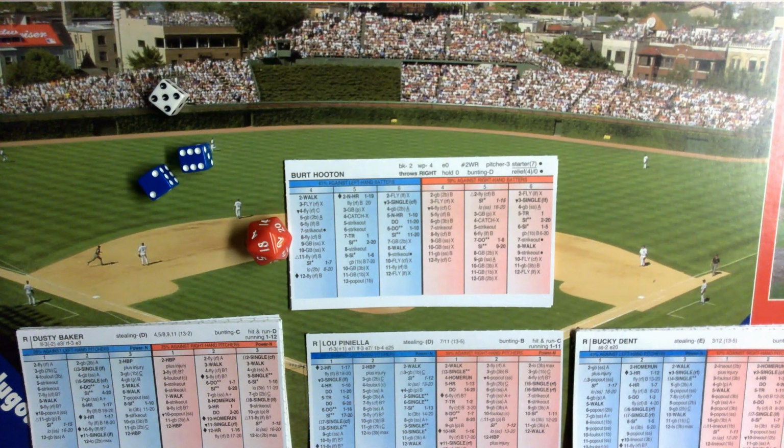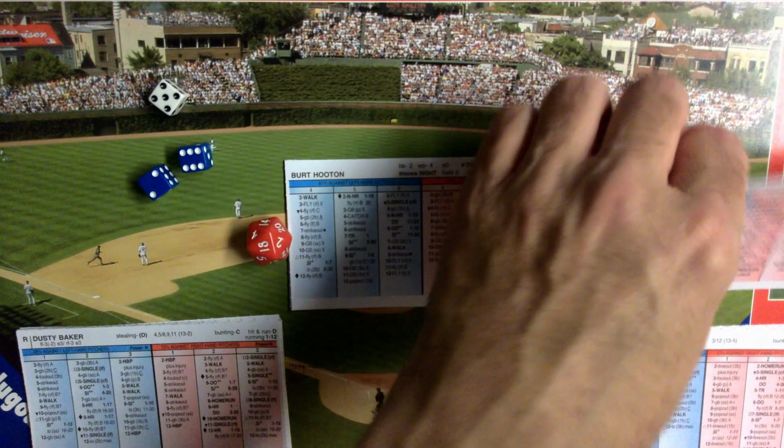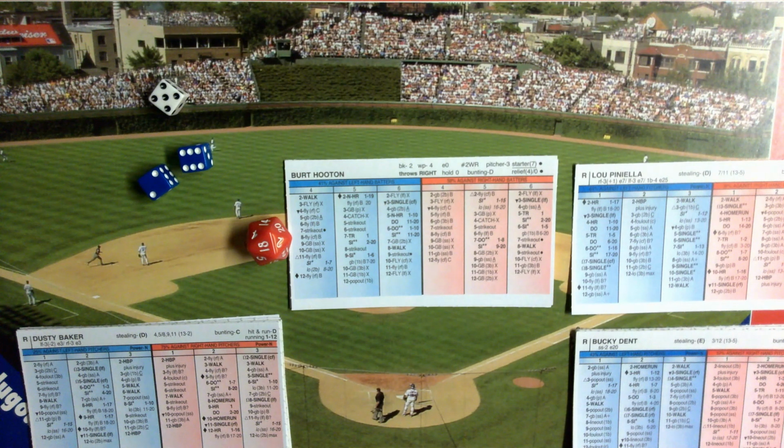Error, batter to first. So Piniella is able to get to first base on the error by the shortstop Russell. That is Russell's second error of the series. So the Yanks have a runner on with one out. Just marking the error for Russell.